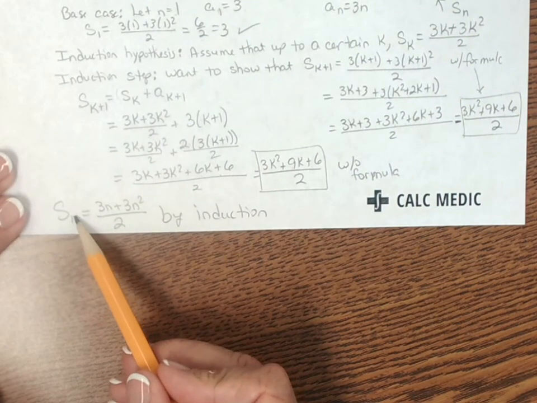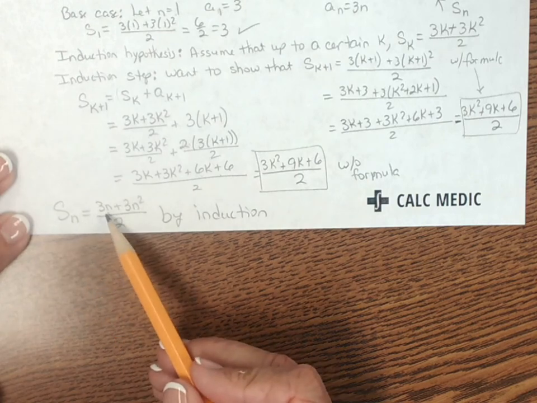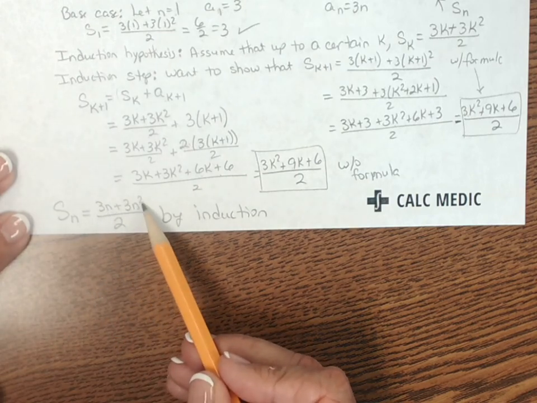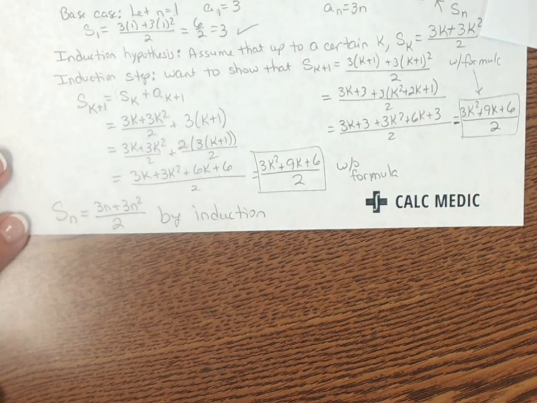And now I can say my conclusion. Thus, the sum of the n terms is given by 3n plus 3n squared divided by 2, and I've done that by induction. Okay, that was your introduction to proofs by induction. I hope it makes sense to you.